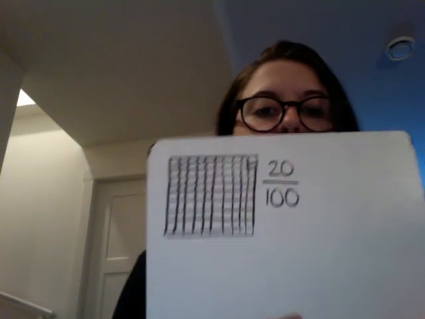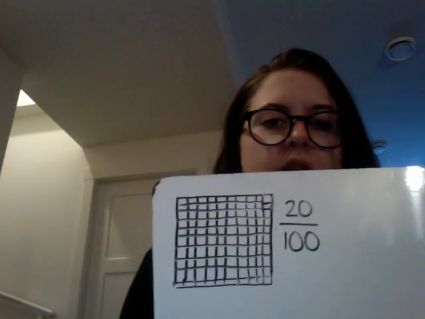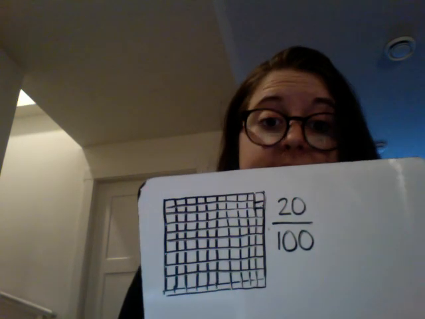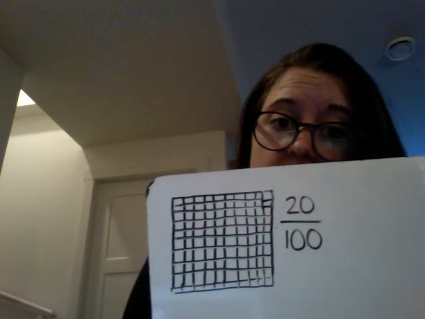And the fraction we're going to be talking about next is, let's do 20 over 100. So I have 20 over 100. How many of these little squares do you think I'm going to color in? If you said 20, you are correct.